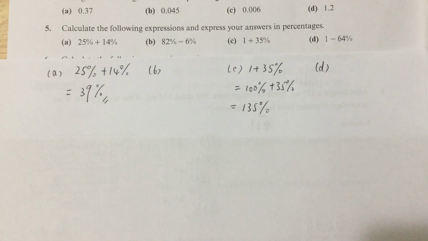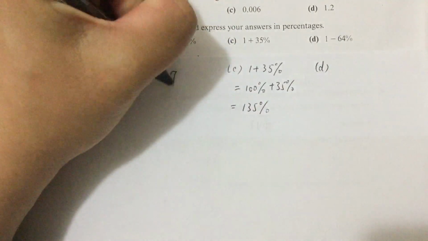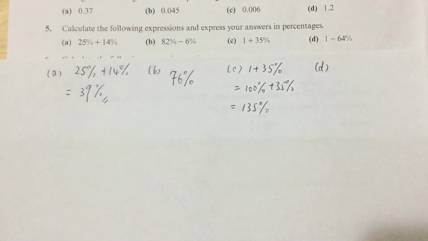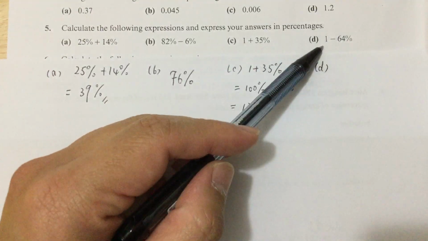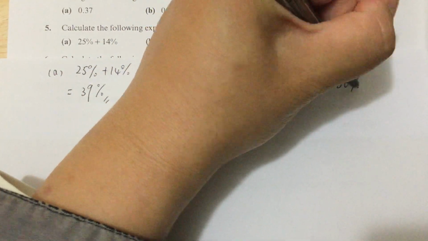Okay, now we'll have 5B. The answer of 5B is 76%. Okay, immediately you count, you minus it. For D, once again, you change it to 100% and you minus it, you will get 36% for question 5.